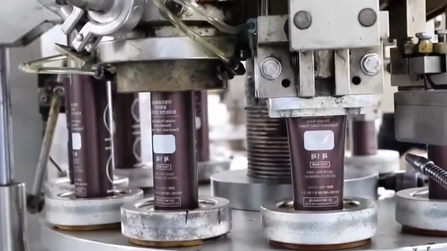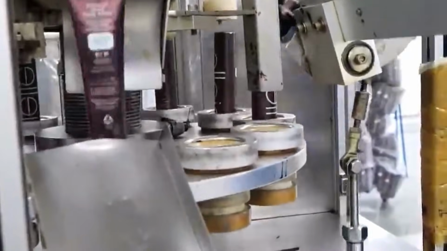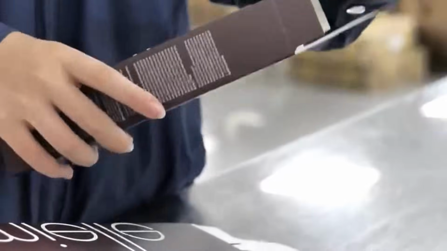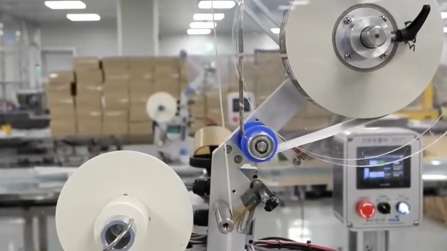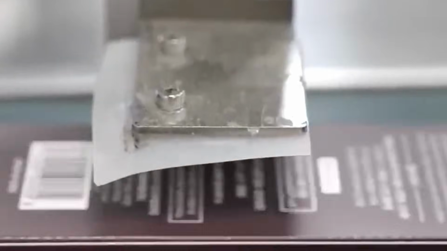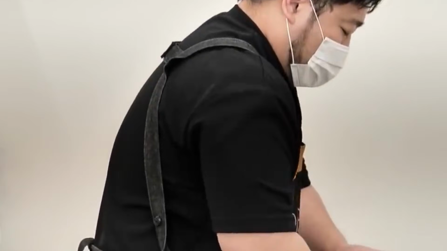Filling systems may be volumetric piston fillers, mass flow fillers, or time pressure fillers, depending on product viscosity and accuracy requirements. Filling nozzles descend into the bottleneck to reduce splashing and foaming. Fill volumes are controlled to tight tolerances, typically within plus or minus 0.5%.